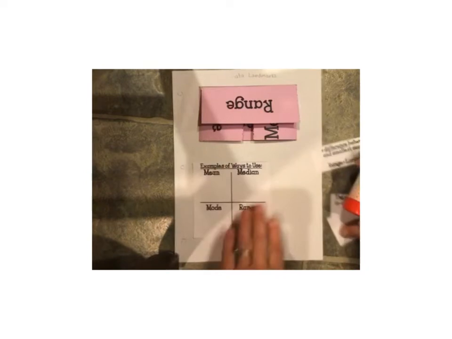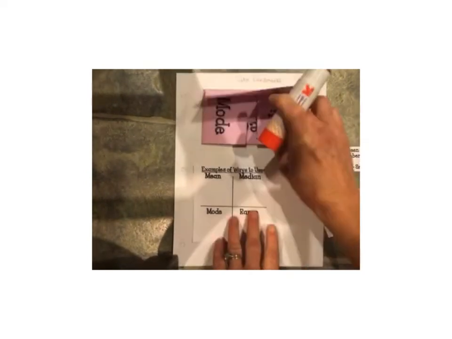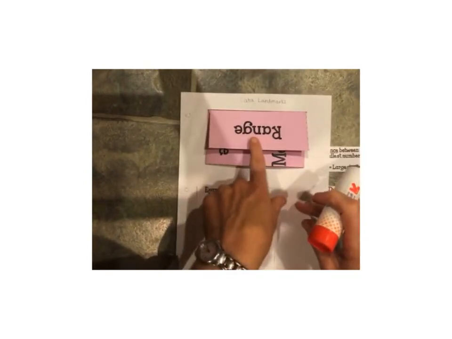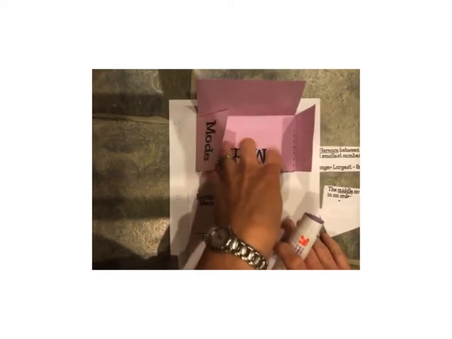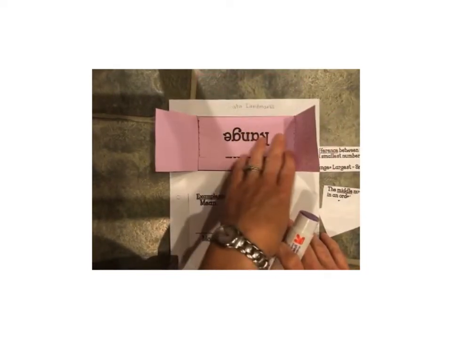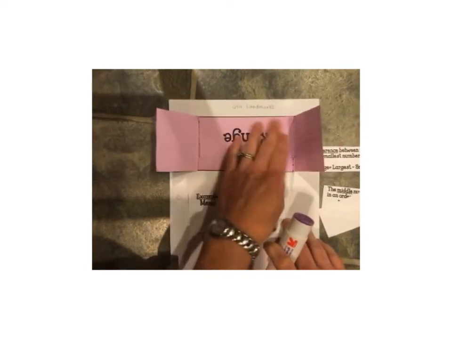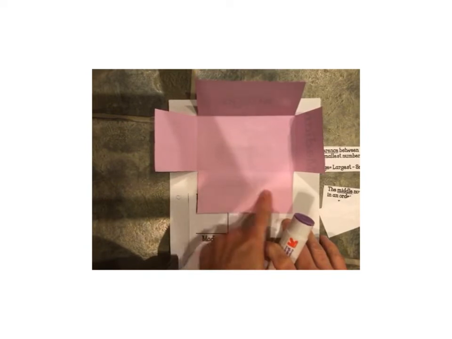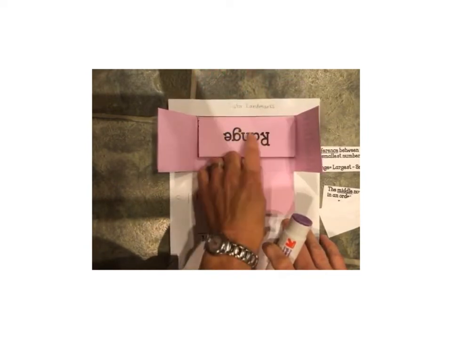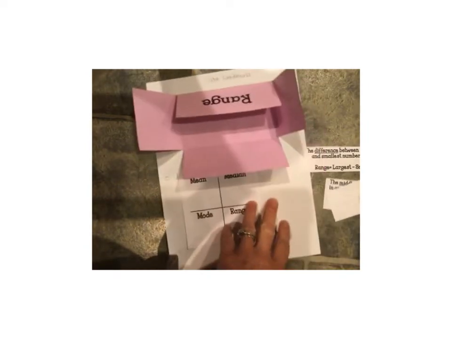Then we're going to take all these little pieces that we cut out and we need to fill them in here. Yours might look a little bit different than mine. You might have your range up here, or you might possibly have the mean up here. It doesn't really matter. We just want to make sure that we get them glued at the right spot. So if your range is down here on the bottom, it's possible you might be gluing it down here instead of up here.